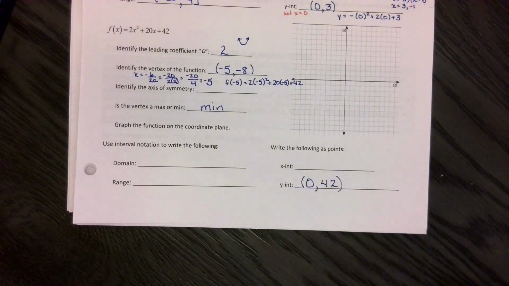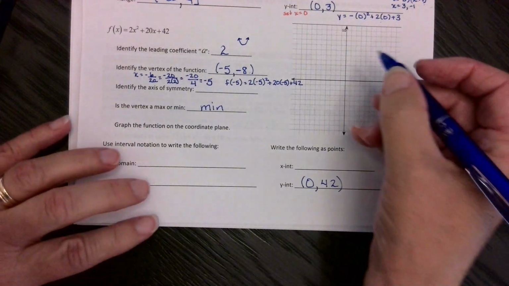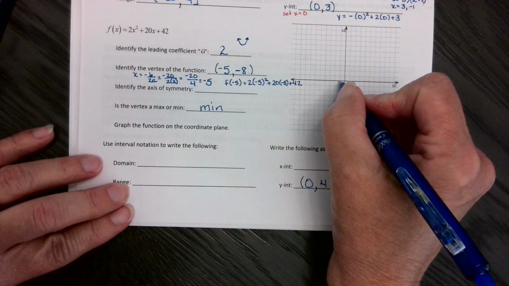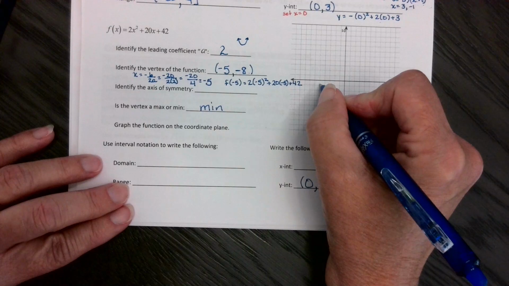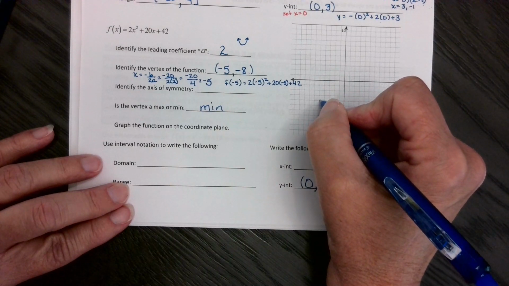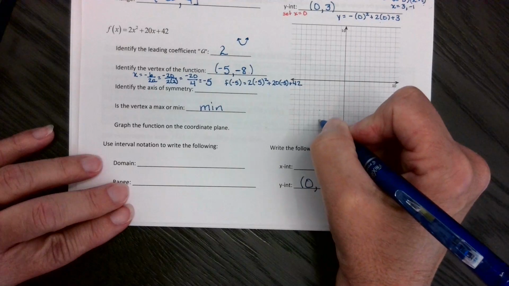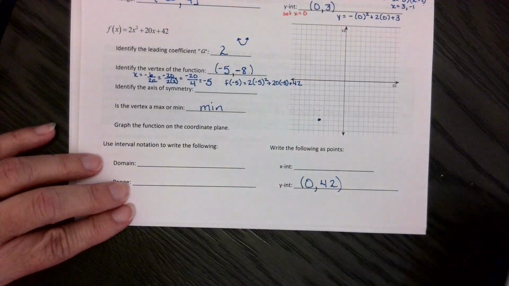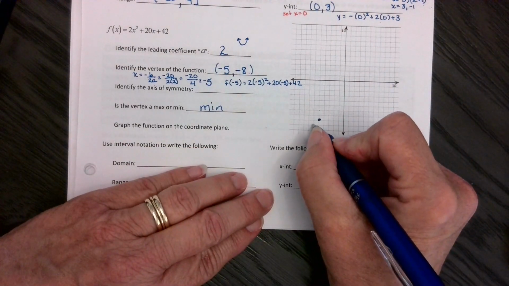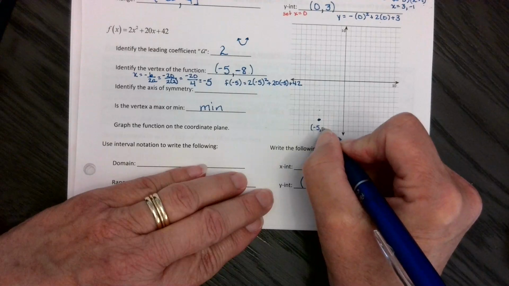Okay, so let's graph that. I'm going to count left 5: 1, 2, 3, 4, 5, down 8: 1, 2, 3, 4, 5, 6, 7, 8. Put a point. That's my vertex, and that is the point -5, -8.